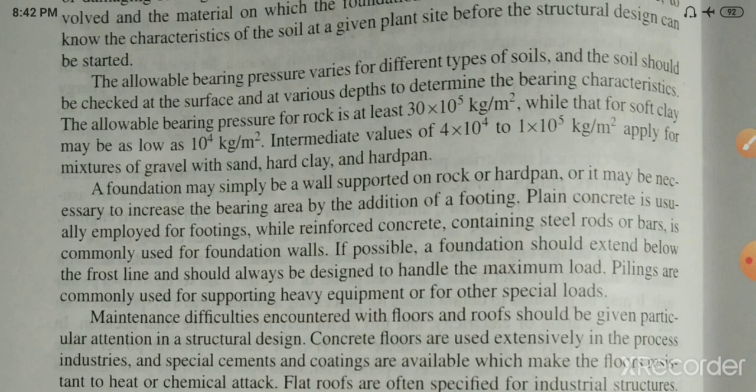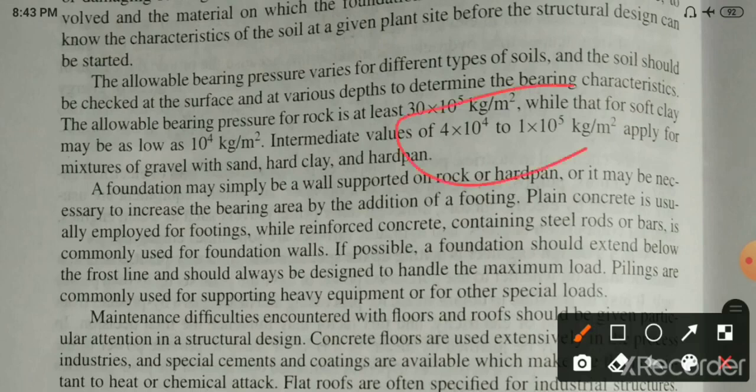The allowable bearing pressure for rock is at least 30 into 10 to the 5 kilogram per meter square, while that for soft clay may be as low as 10 to the 4 kilogram per meter square, and the intermediate values are between 4 into 10 to the 4 and 1 into 10 to the 5. Remember these area values especially.